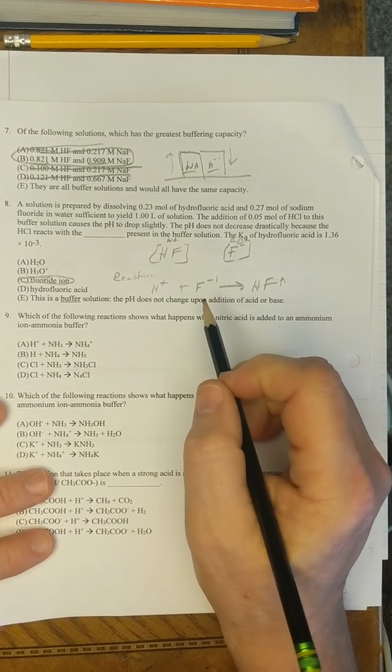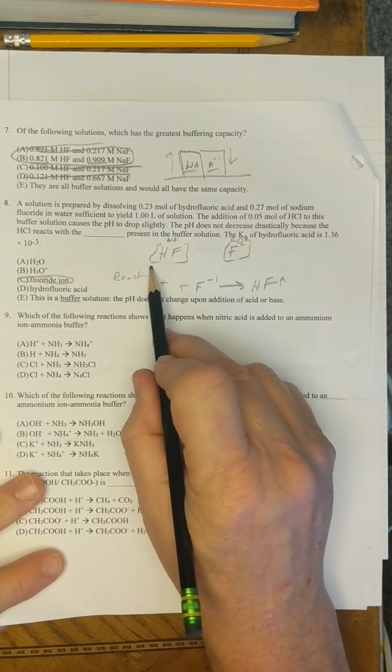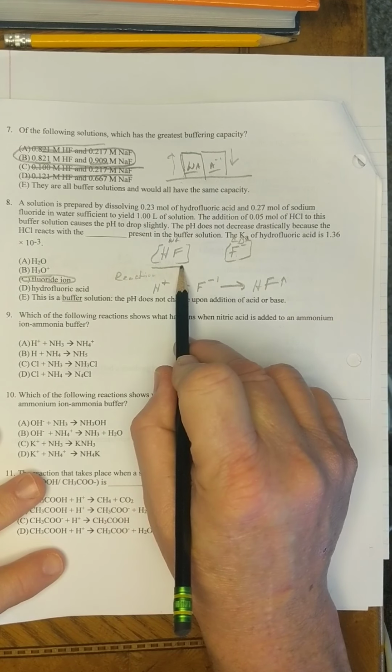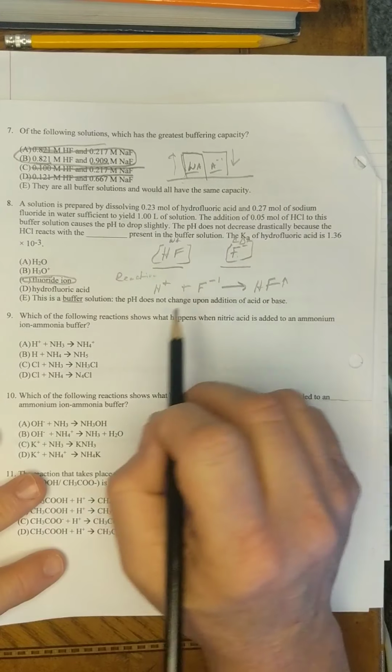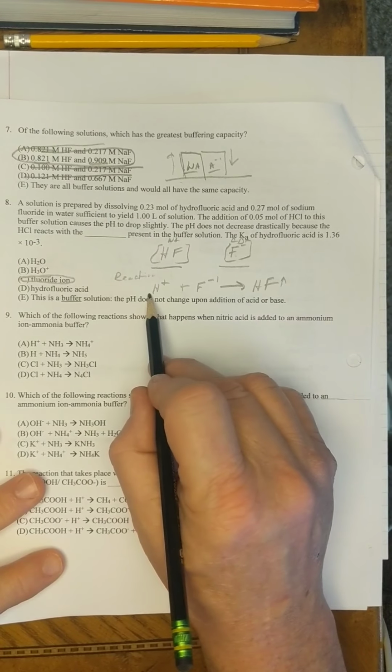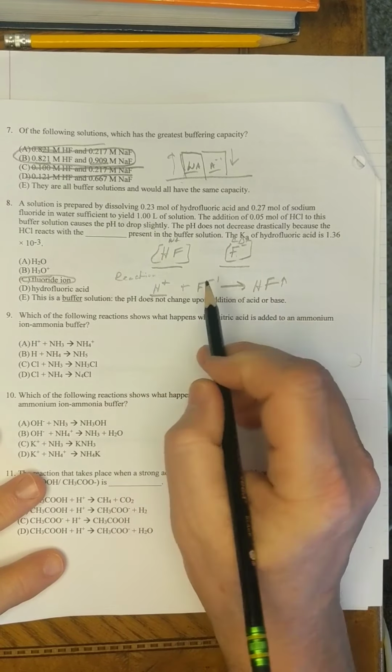That's the whole concept of a buffer, that you have an acid and a base both present in it. Either one would react with a strong acid, or if I added hydroxide to this mixture, the hydroxide would react with the HF to increase the amount of fluoride.